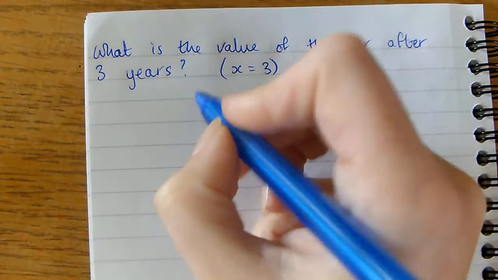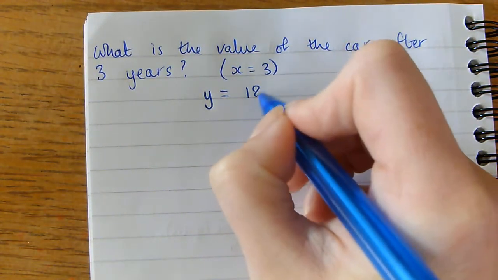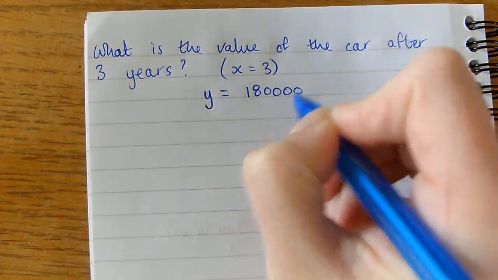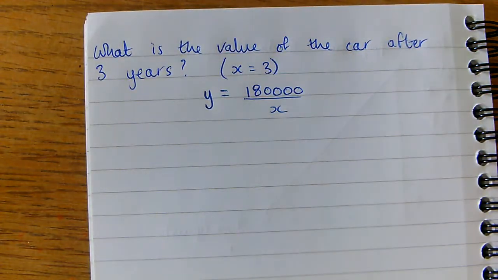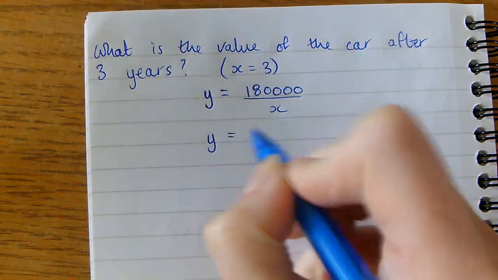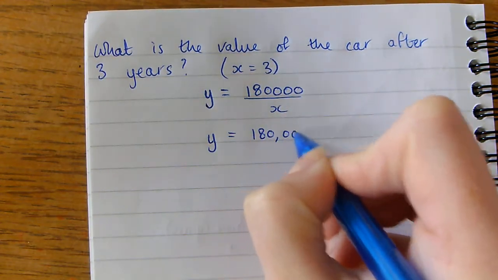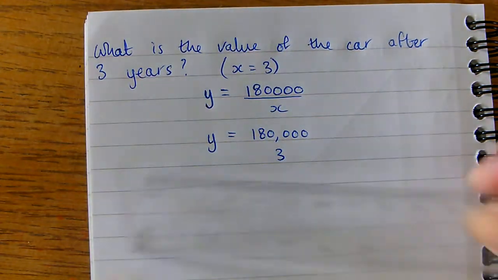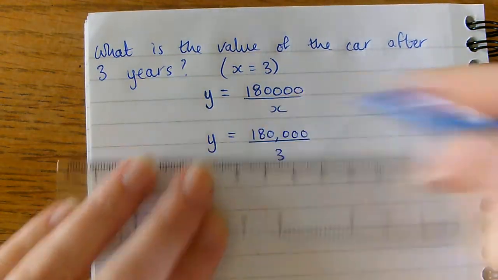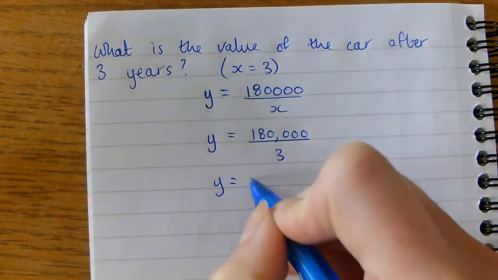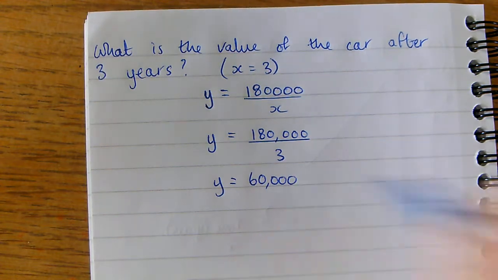Then what I would do is rewrite my formula, so 180,000 over x, substituting in that x is equal to 3. So that means that after 3 years the car would be worth £60,000.